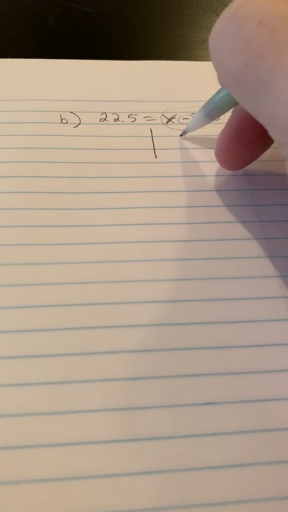For the second one, draw my line. This time I'm starting on the right because that's where the operation is. The operation is again subtraction. My inverse is addition. I'll add 7.5 to get x. If I add 7.5 on this side, I add 7.5 on this side. 7 plus 2 is 9, plus 1 is 0. Carry the 1. 30.0. You can write your final answer as x equals 30.0 or x equals 30.